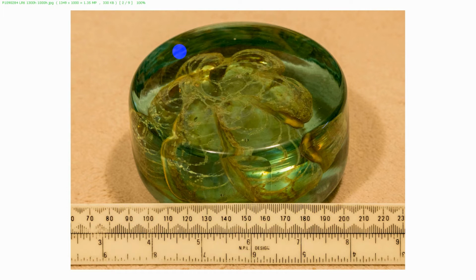this started with me wanting to capture images of this paperweight, which is one of my wife's prized possessions. I've tried before taking photos of it with single images, but they didn't work out to my satisfaction.